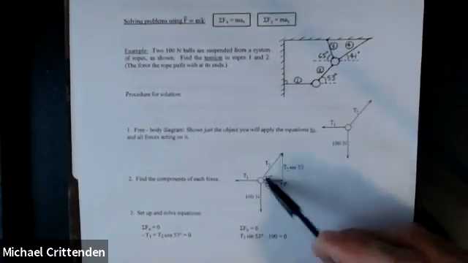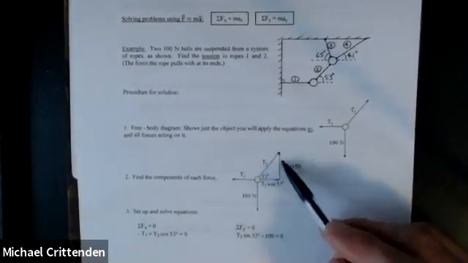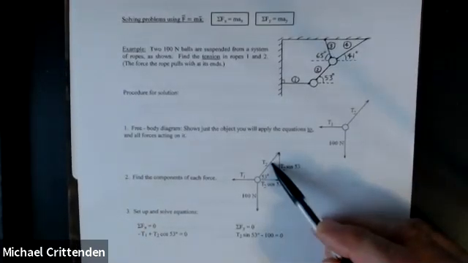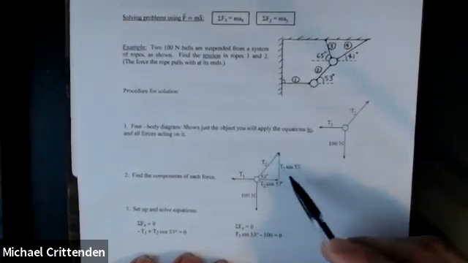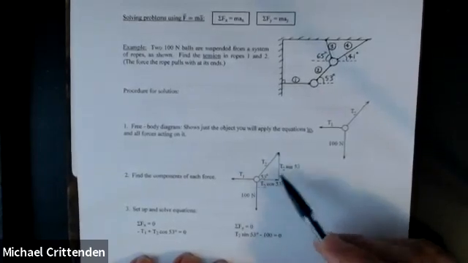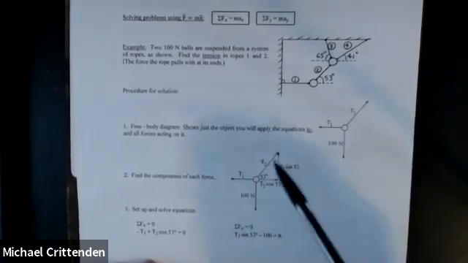You don't know this force. If you knew that force, I mean, you'd be done, or well, half done. That's one of the answers the question asks for. So this is an unknown. The name has to stand in for the number until you're able to calculate the number.